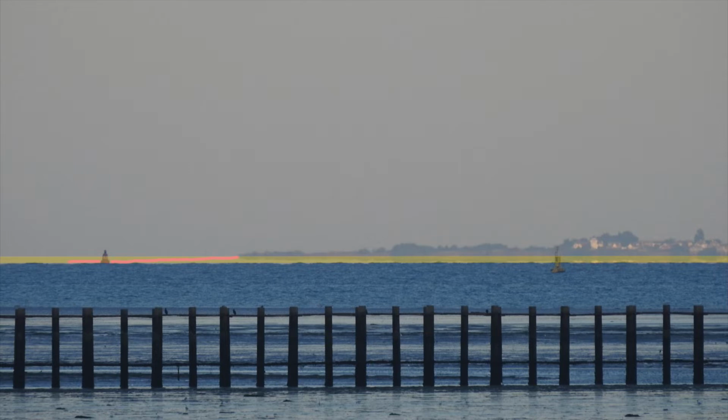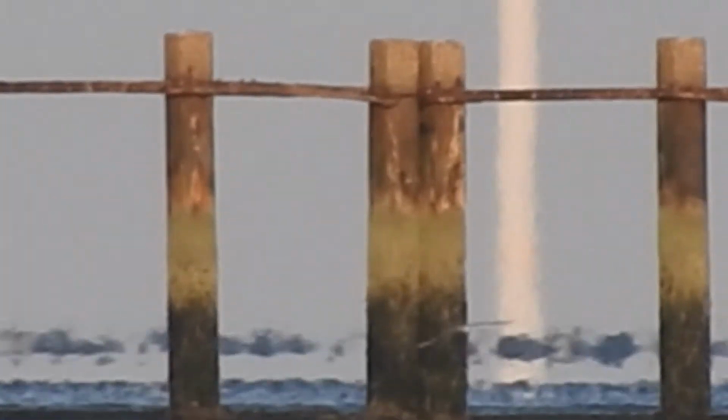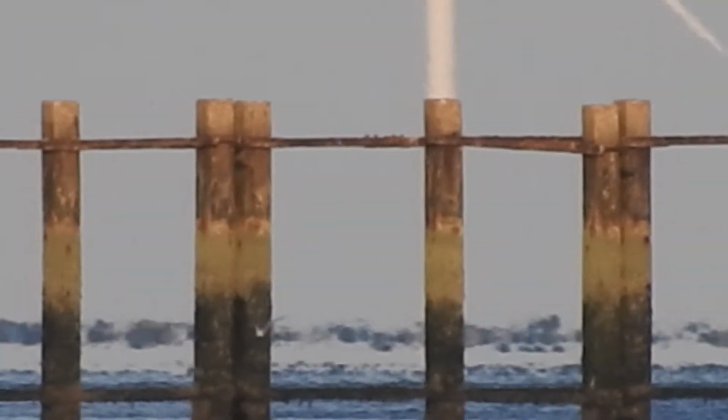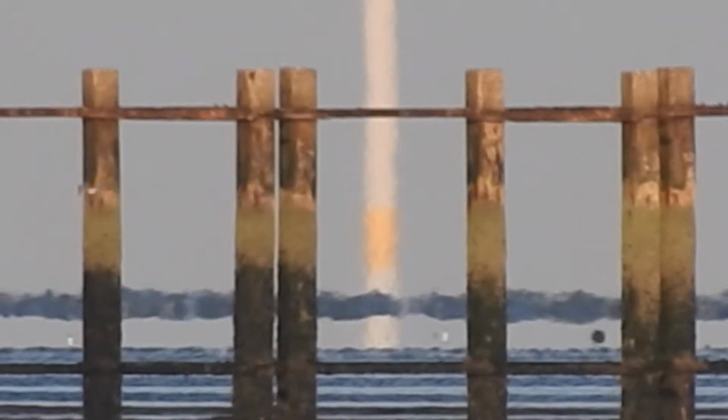Now this band isn't water, it's air. I don't know exactly how this works, but you can see it time and time again. Here you can see there's water which appears above the mirror line. So on the horizon you get some very strange effects.